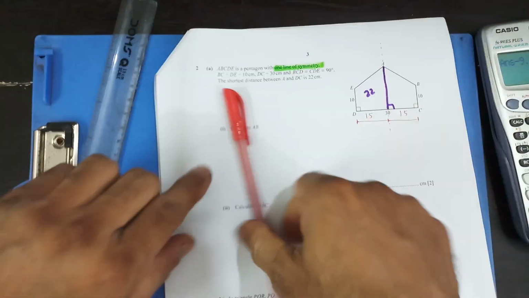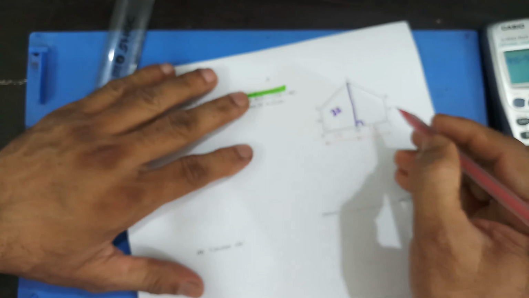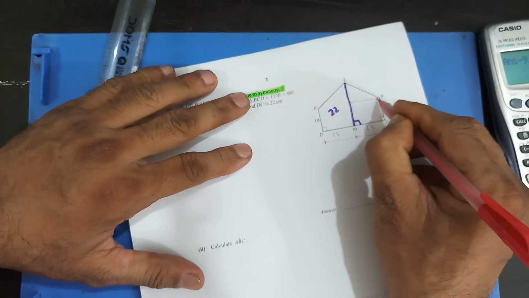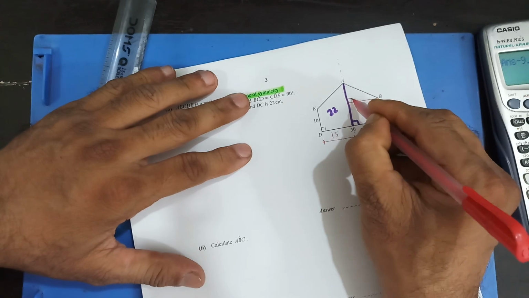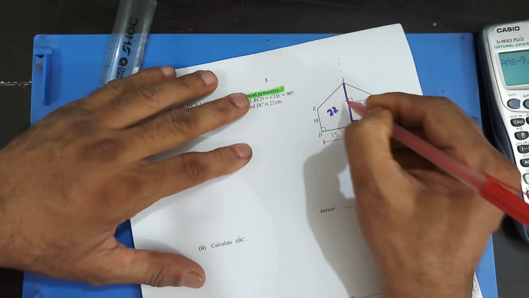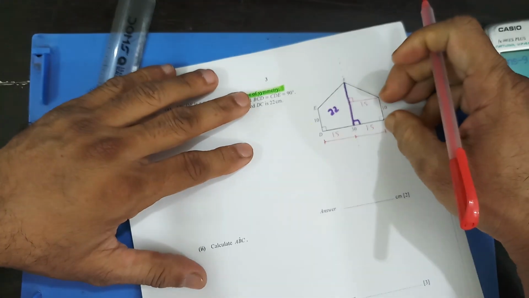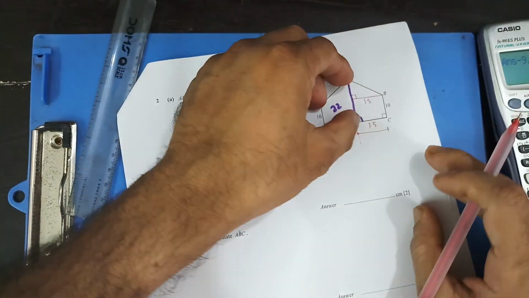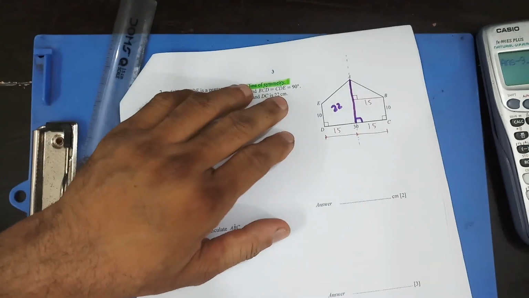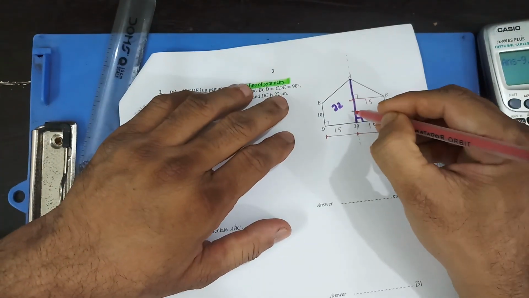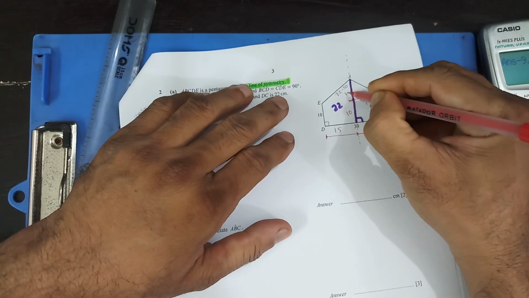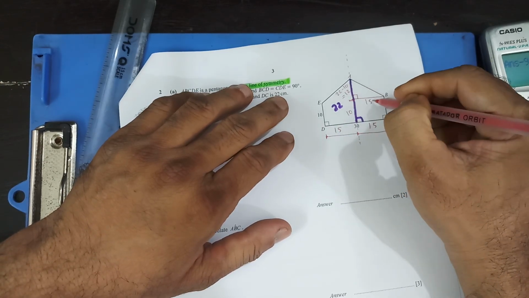Now it says find AB. So to find AB, if I draw a perpendicular line like this, that's going to be 90 degree, and this 15 and this 15, and this part would be 22 minus 10. I hope you can see that. The whole thing is 22 and this part is 10. So this is going to be 22 minus 10 equal to 12. So I have 12, I have 15.